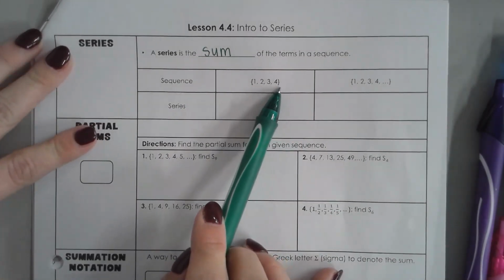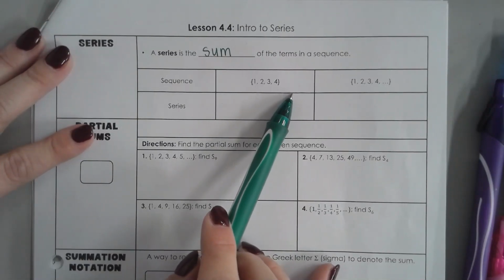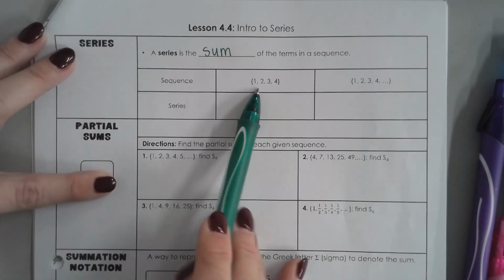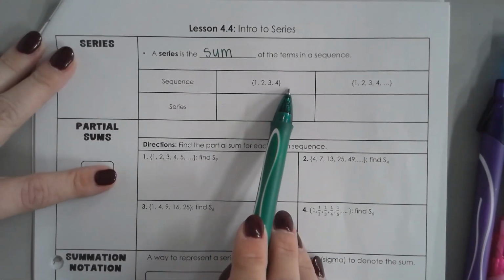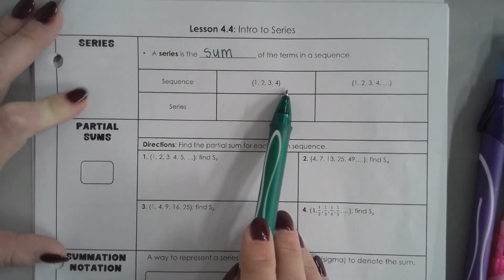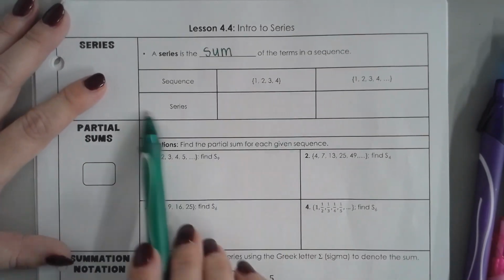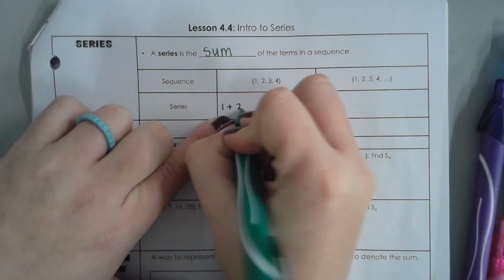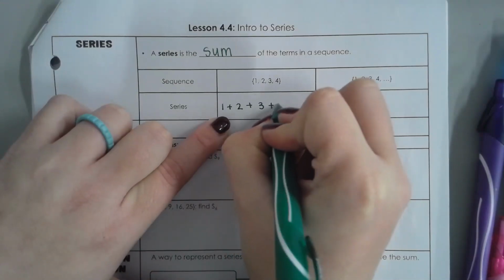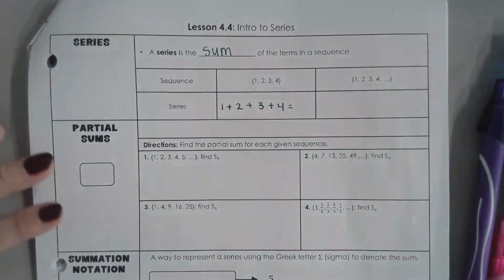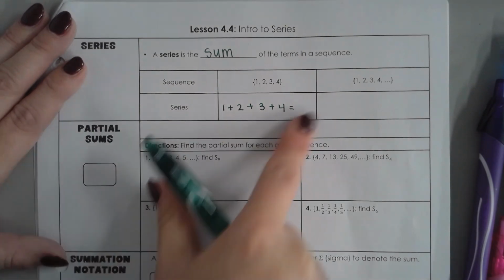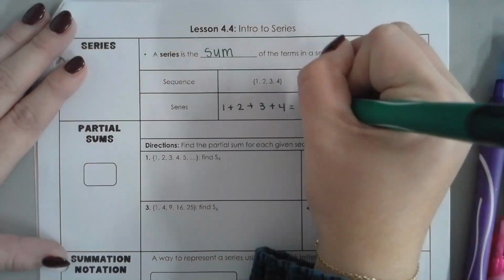As a reminder, a sequence is just a list of numbers that follow a pattern. So if I have 1, 2, 3, 4, what's my pattern? Adding 1. And so now, as a series, I would write that 1 plus 2 plus 3 plus 4. So a series, you add up the terms in a sequence. And what do I get when I add those? 10. Good.